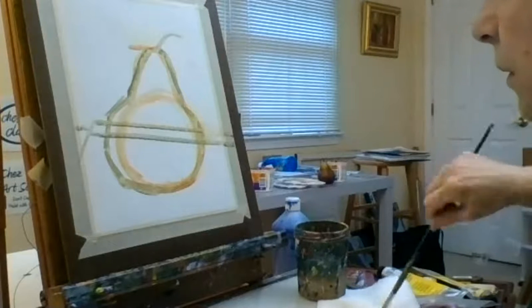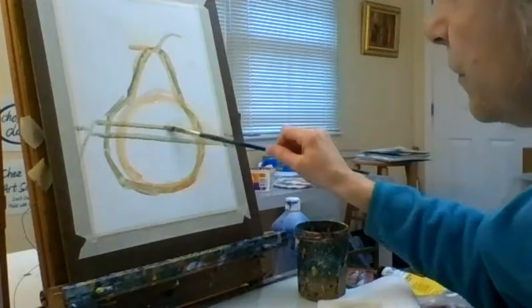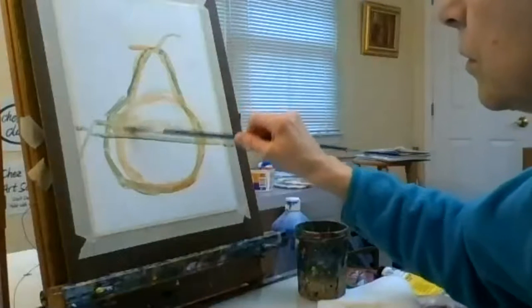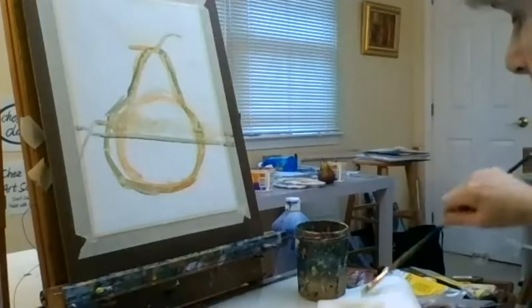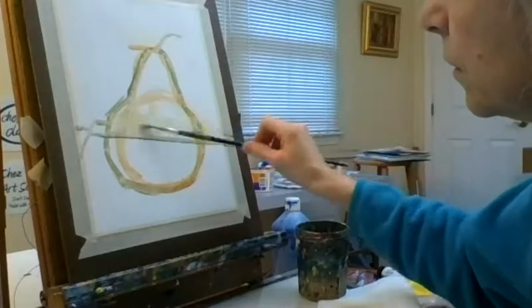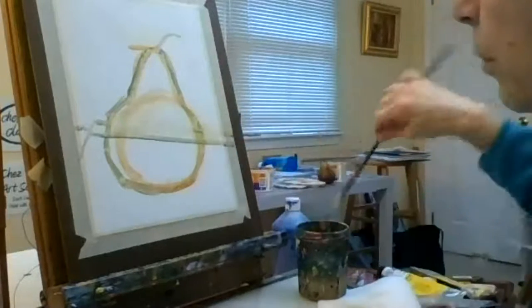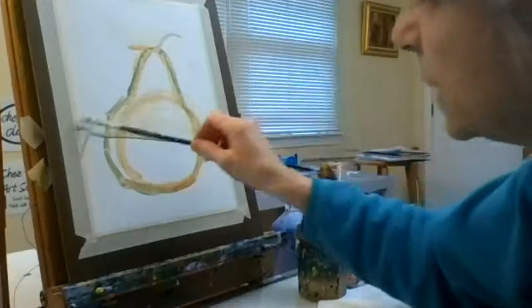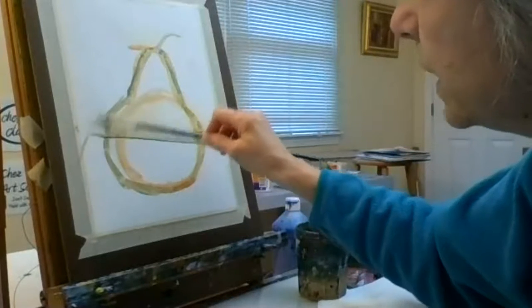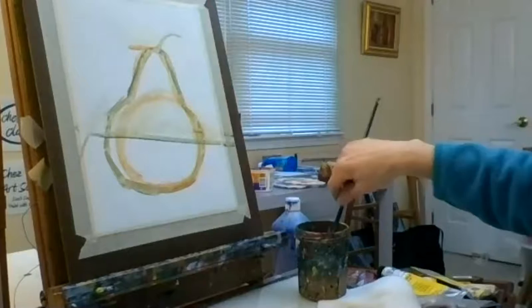So I'm just going to erase it with water. Because it's still wet, it's very easy to erase. And that can be blended too. You can just blend it with the background. And just make sure that you erase those lines that you don't want, because otherwise you might get confused with all of this.